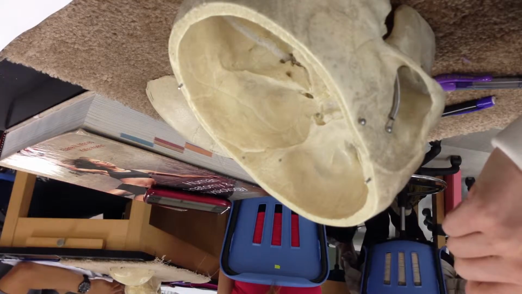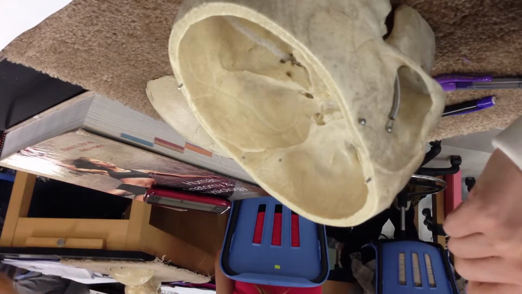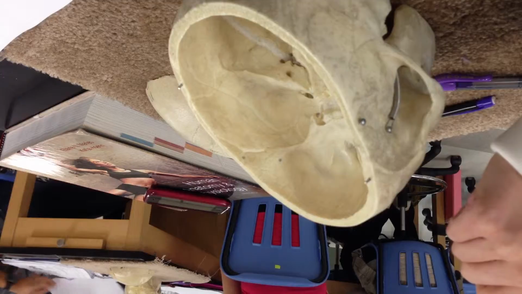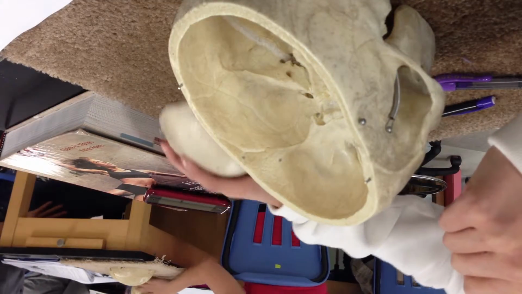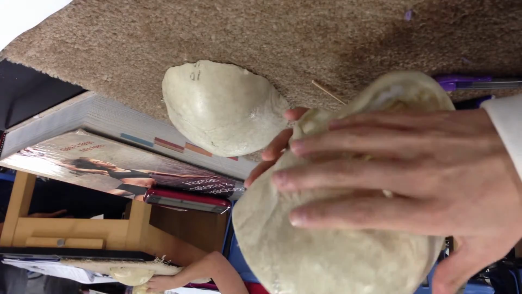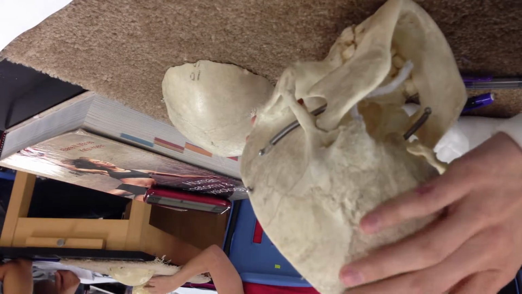So the occipital bone doesn't have too much. It has a bump in the back, called the external occipital protuberance, right here. My husband has two. That's also a site of muscle attachment. It just means a big bump in the backbone.